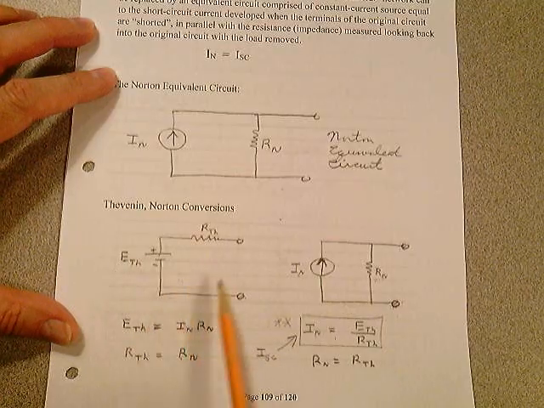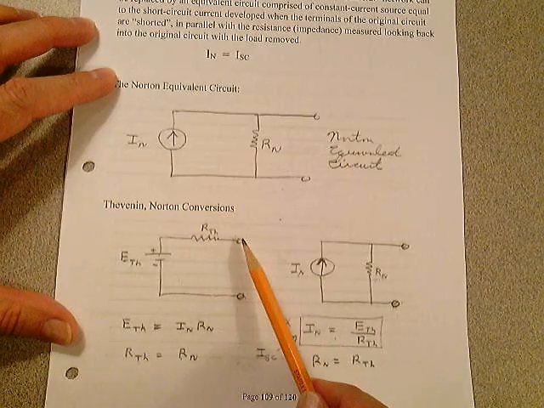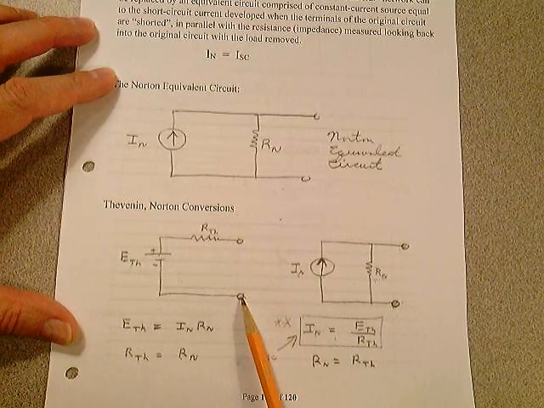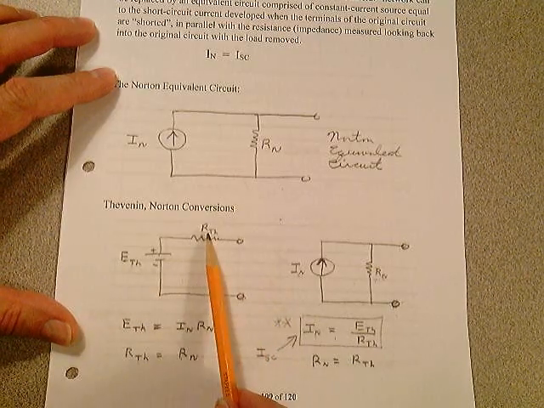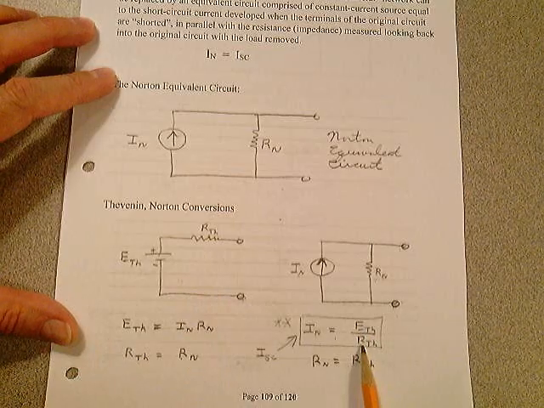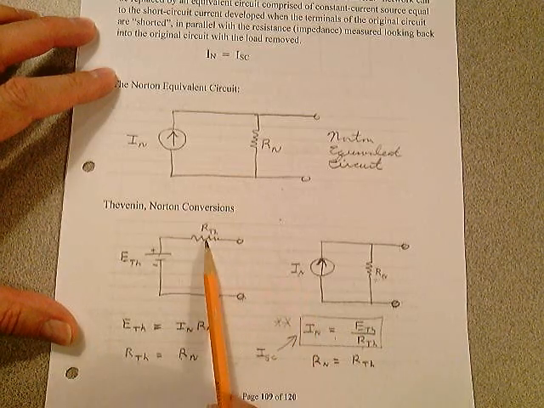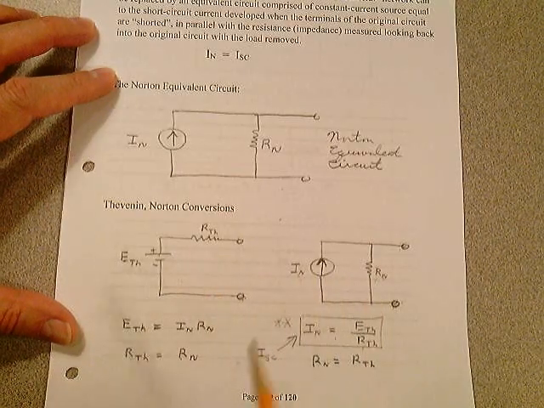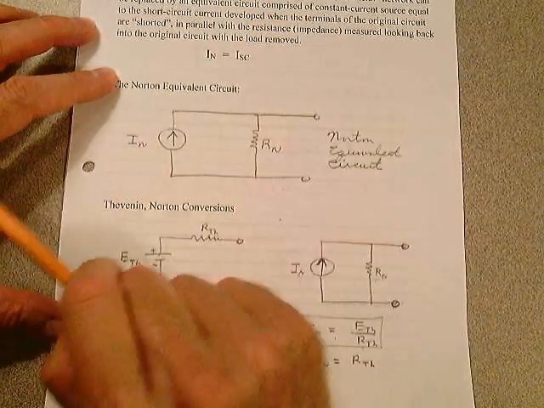What if you have the Thevenin equivalent circuit and you want a Norton equivalent circuit? Well, it's just the short circuit current between here and here. You short that out, just like I showed you in the beginning of the chapter. You calculate that current, which is E Thevenin divided by R Thevenin. That becomes the value of the Norton current. And you bring that resistor down in parallel. So you should be able to go from here to here or here to here. We've already covered it. But let's get back up to Norton's theorem.